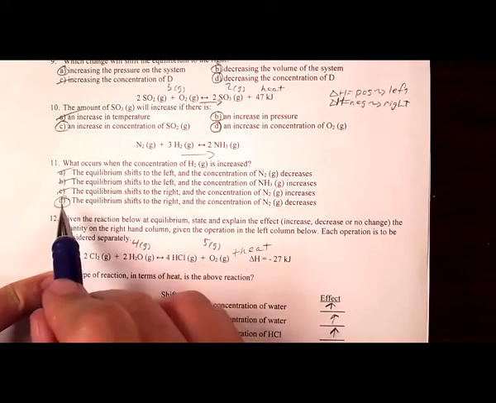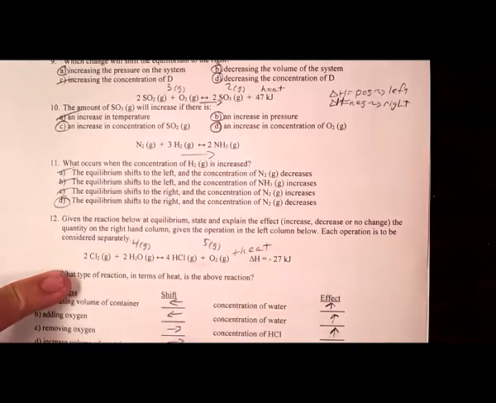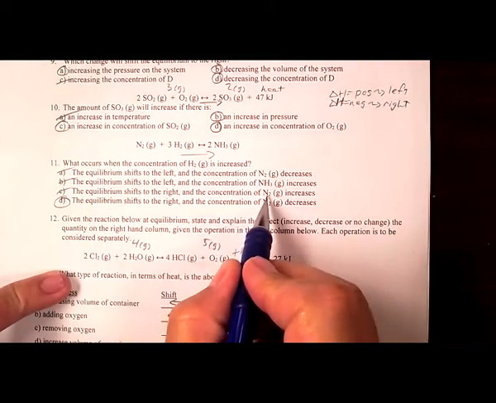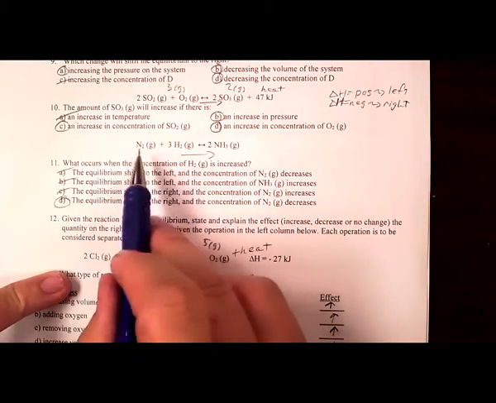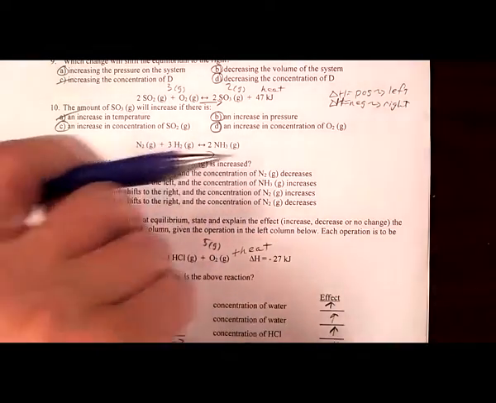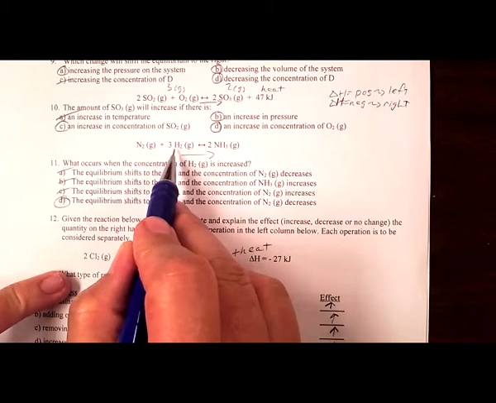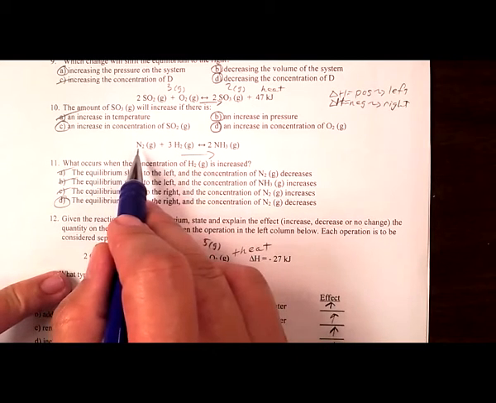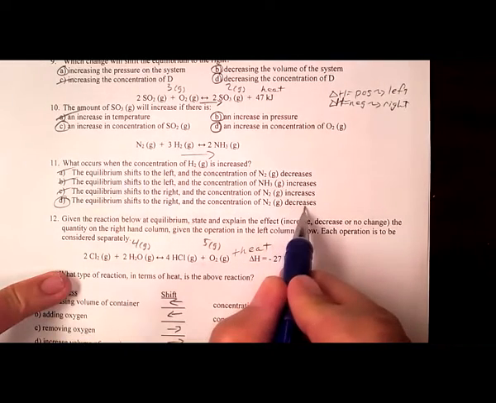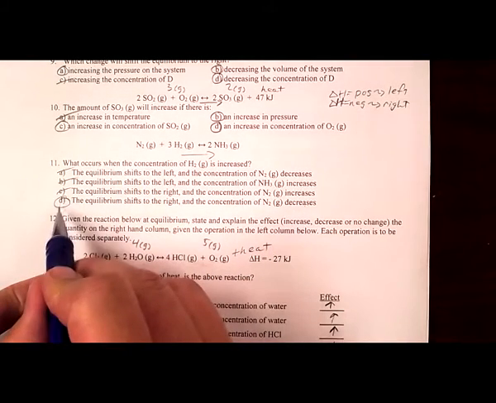It shifts to the right. It's got to be C or D or both or something. And the concentration of N2 increases. N2 is on the left, and if I'm shifting this to the right, then everything on the left is getting used up more than it's getting made, so the concentration of N2 should decrease. So C is wrong and D is correct.